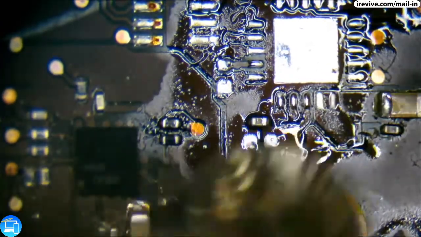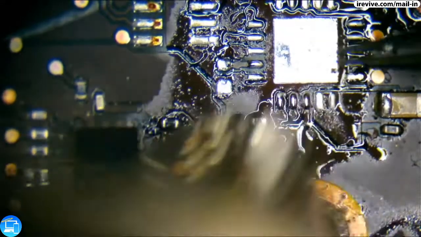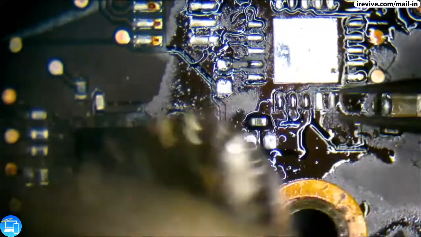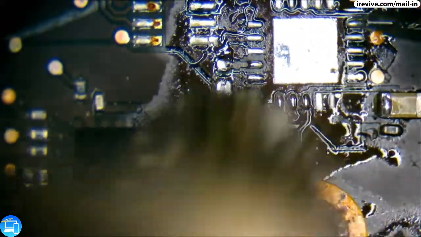Alright, now we just gotta grab this tiny little capacitor here. And after that, we're going to be able to just kind of toast our board up a little bit. Melt all the components onto ground.